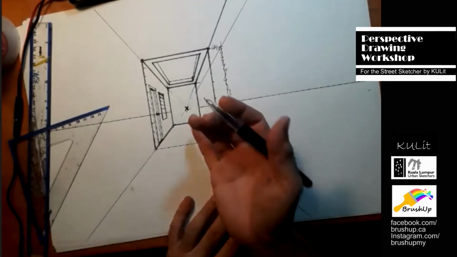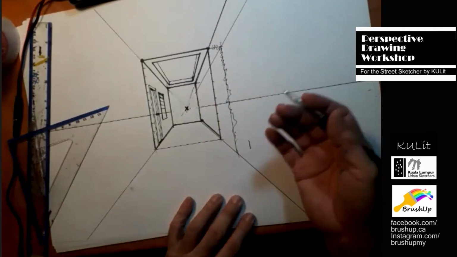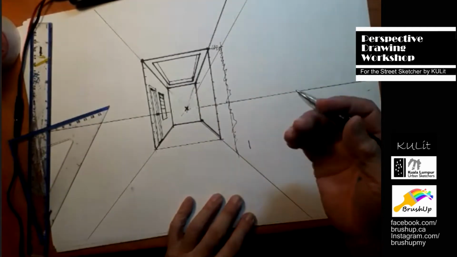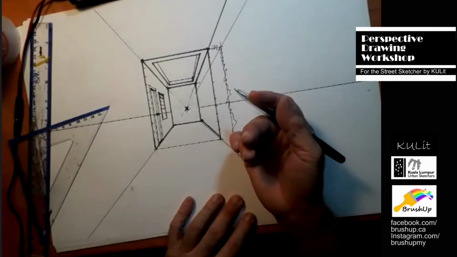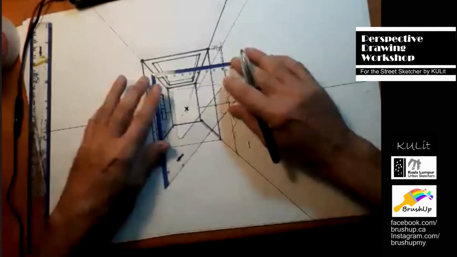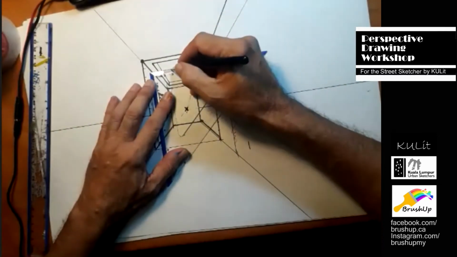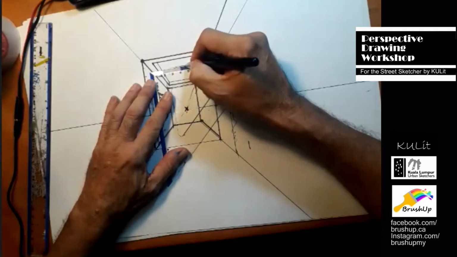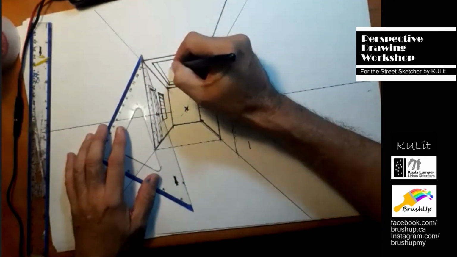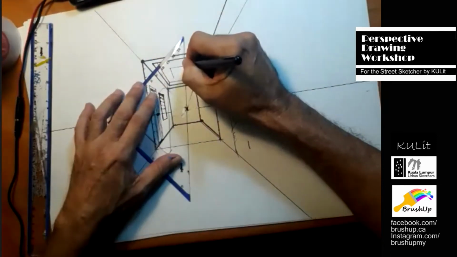Within a room like this, usually you have either a fan. A fan will be a bit complicated to draw, so I'm going to do maybe a square box ceiling light. Okay, let's try this. I draw a square box ceiling light because it helps when you're drawing perspective, straight line.